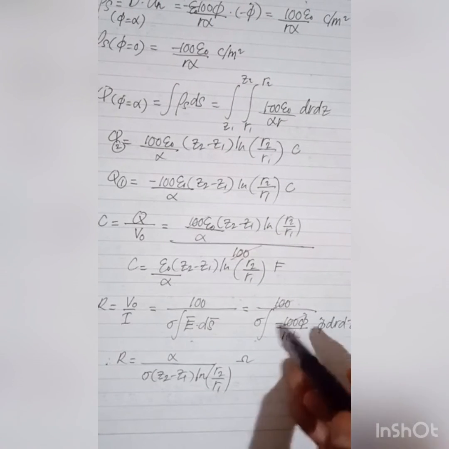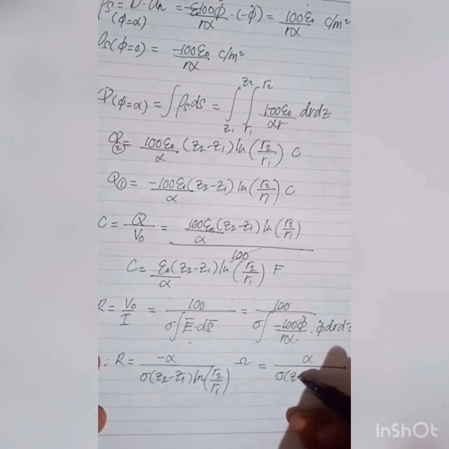Okay guys, don't forget we have a negative sign over here. The negative comes from here. If I want to make it a positive value, just rearrange this equation of R. So I have alpha over sigma z2 minus z1, now ln r1 over r2. Right, so that's your final expression for the resistance. I hope you can try it yourself. All the best and thank you.